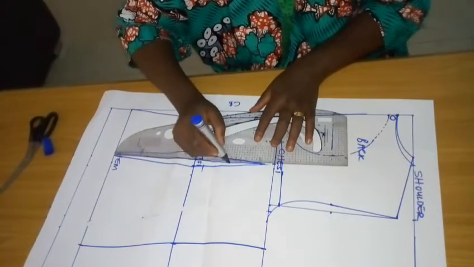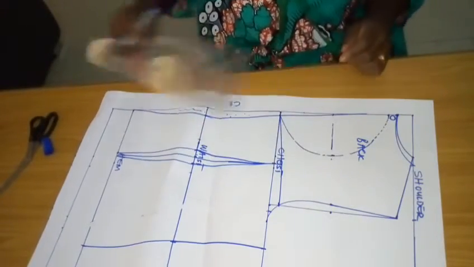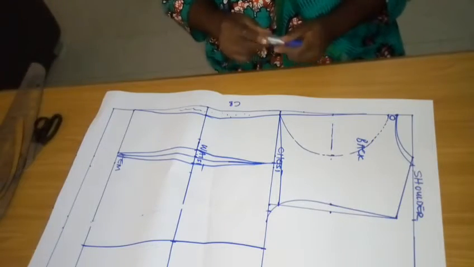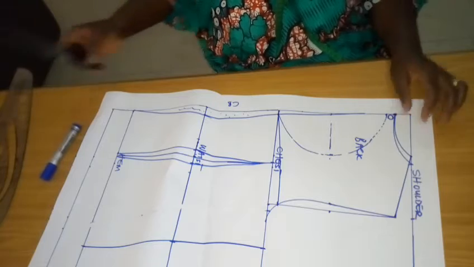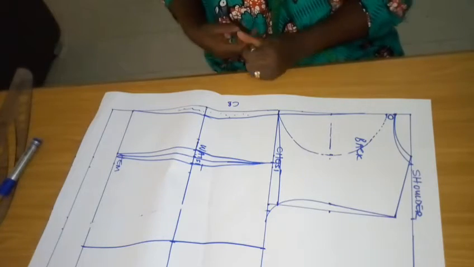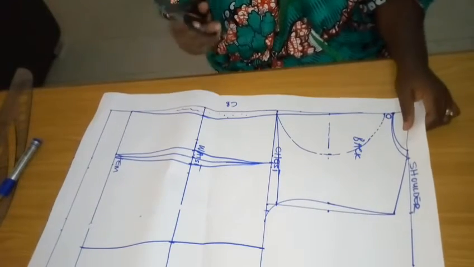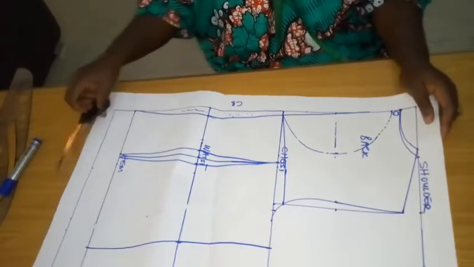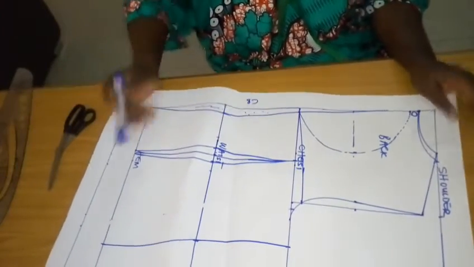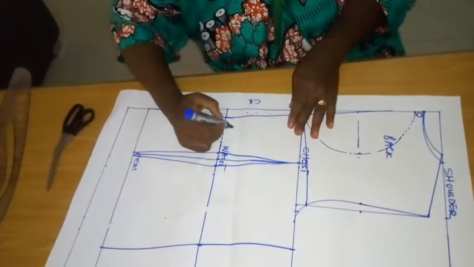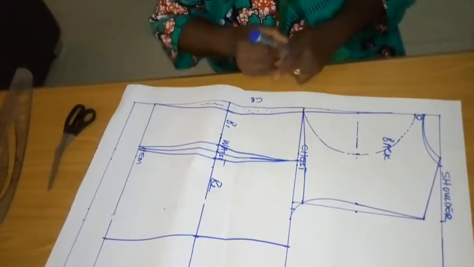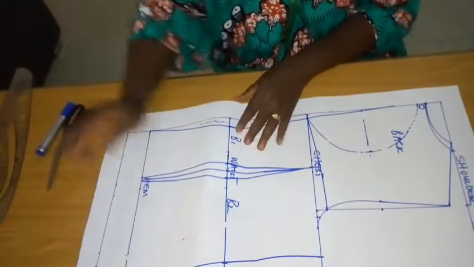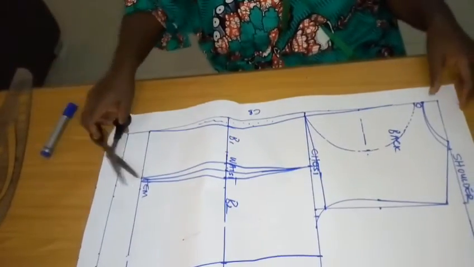So I will extend what I have right here at the back yoke, and we are done with this dress. So what I'm going to do now, I'm going to pretend cutting what I have. Okay, it all depends on what you actually want anyway. If you want a full scale bodice, the whole of this will become B1 and the whole of this will become B2. If you want a half scale, you can cut from here. So we are done with this neckline.